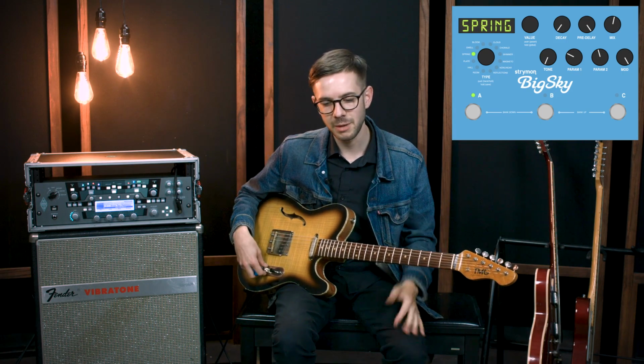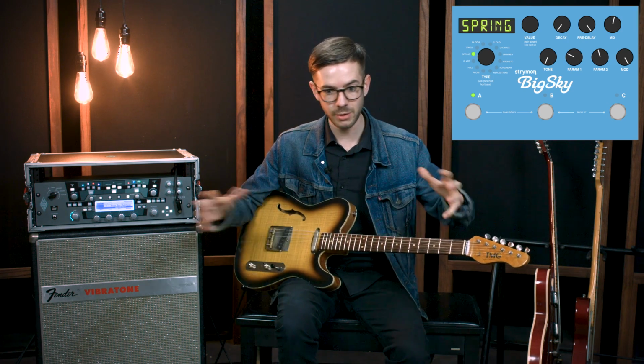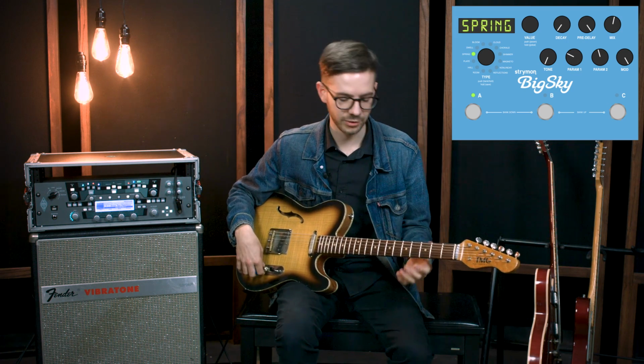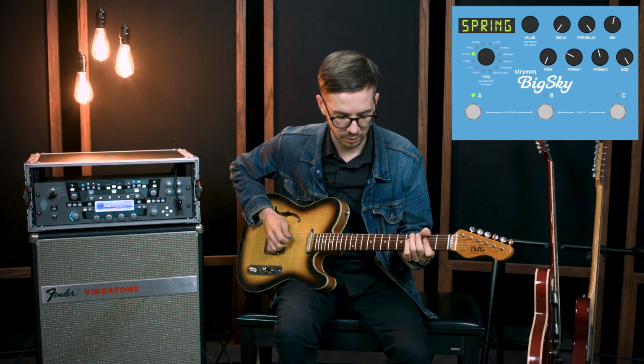Old Fender amps are what made spring reverb famous. It was literally a coiled up spring in the back of the amp, and the sound would get run through it, and the coils of the spring moving back and forth were blended in with the original sound. And so this is what spring reverb sounds like.